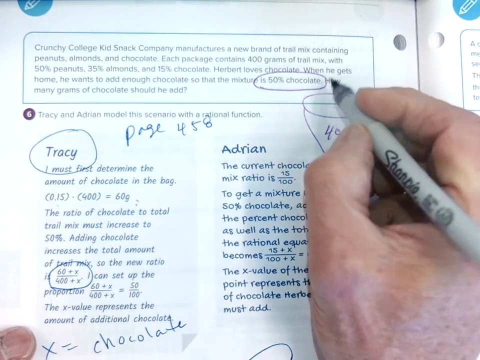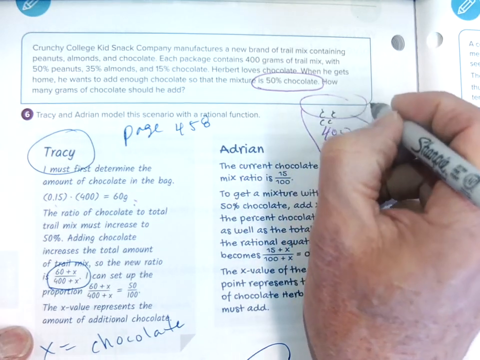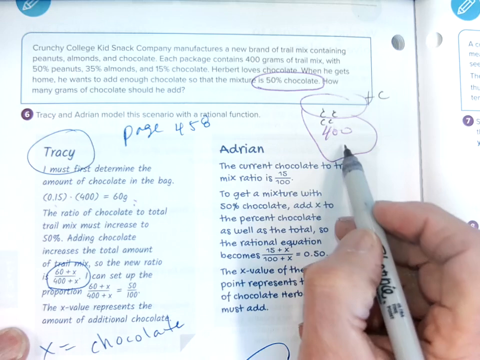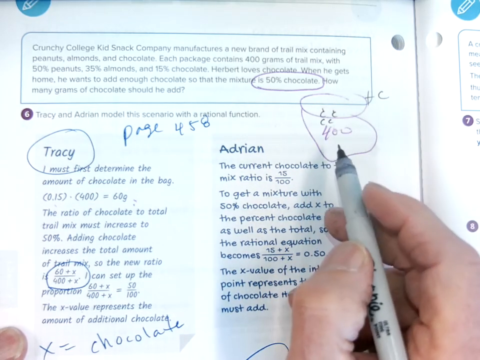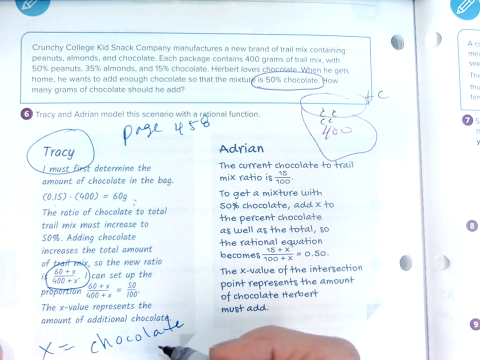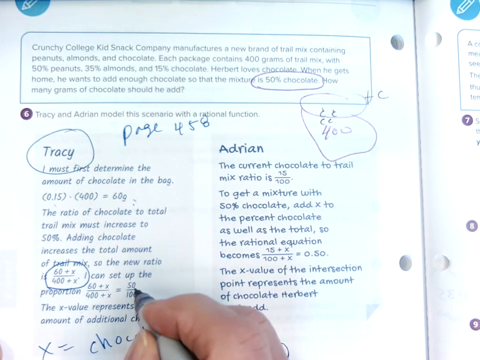I already have chocolate. But if I add chocolate, I not only add chocolate to the chocolate mix, but to the entire bag. So it sets up to be an average. We got our 60 grams of chocolate plus the extra chocolate we're going to put in there. But don't forget, there's already 400 grams of mix in there, and we're adding chocolate. So the x is the new chocolate. It's an average, and we want it to be as high as 50%. So that's where our 50% comes in.